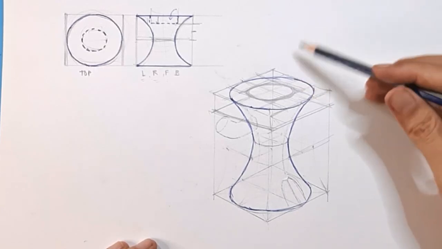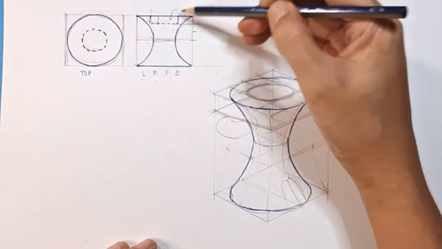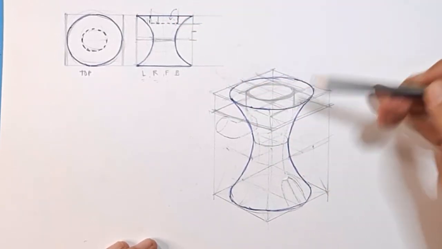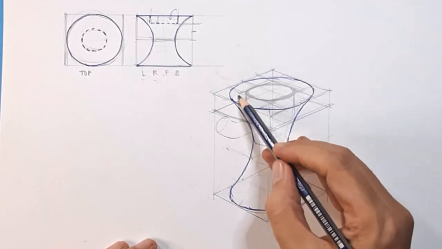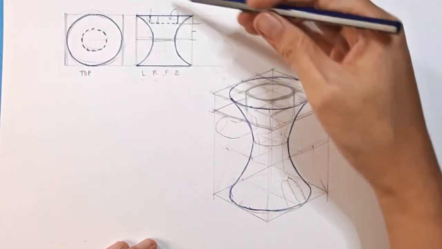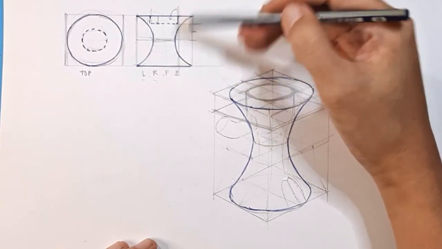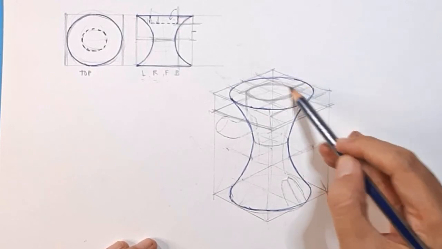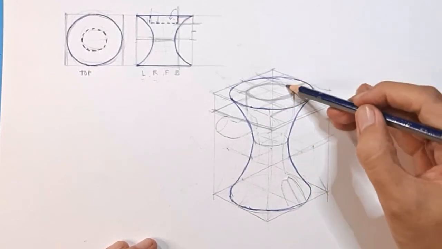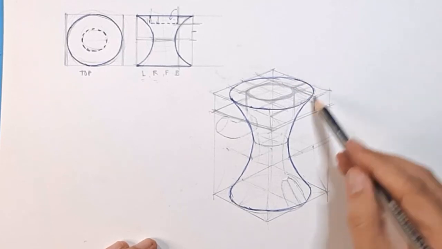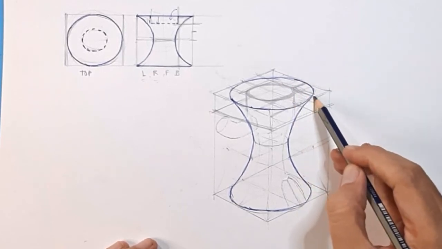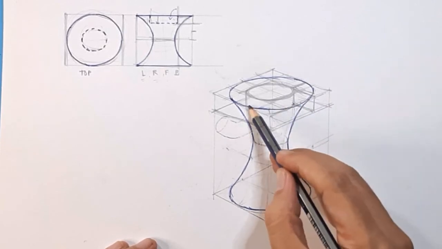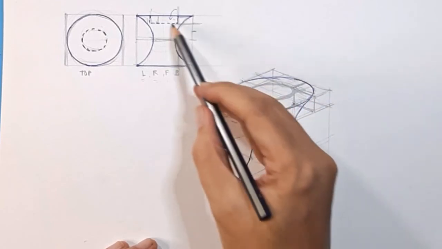And then what I can do is I can go down from the edges of this ellipse. And now I need to find the intersection. Okay, so given this distance over here, this distance right here is this. So I can go here, go down, circle that over here, and that's where the bottom of that depression is.